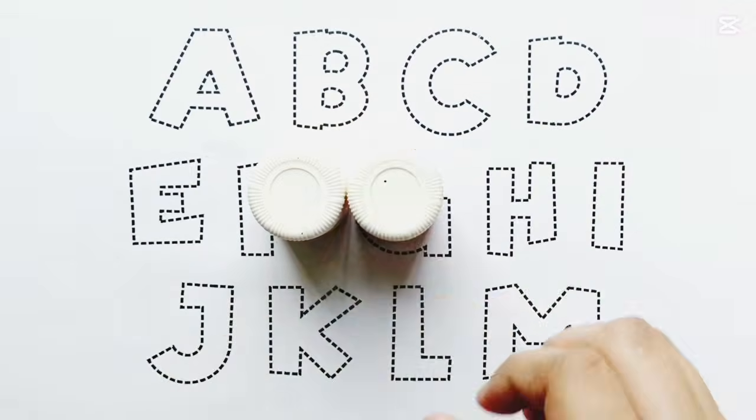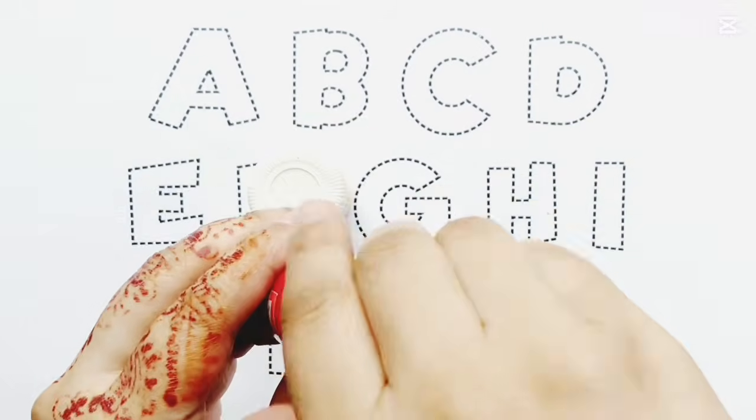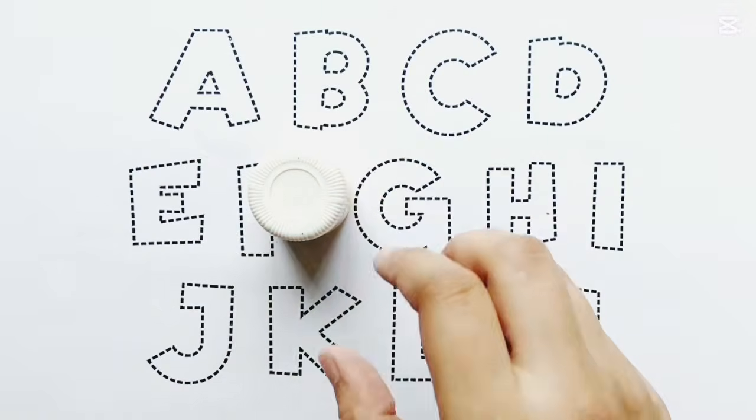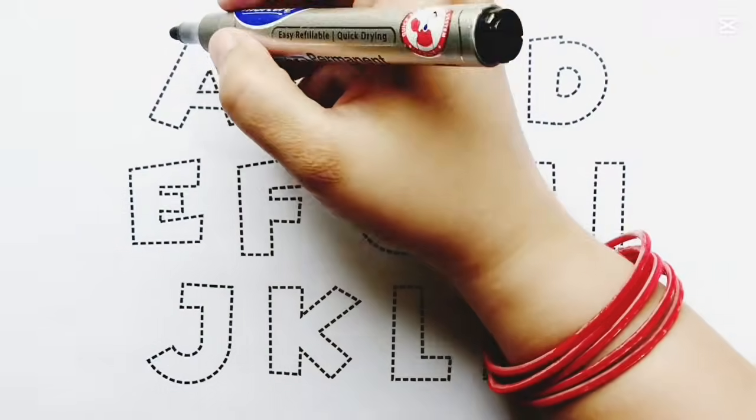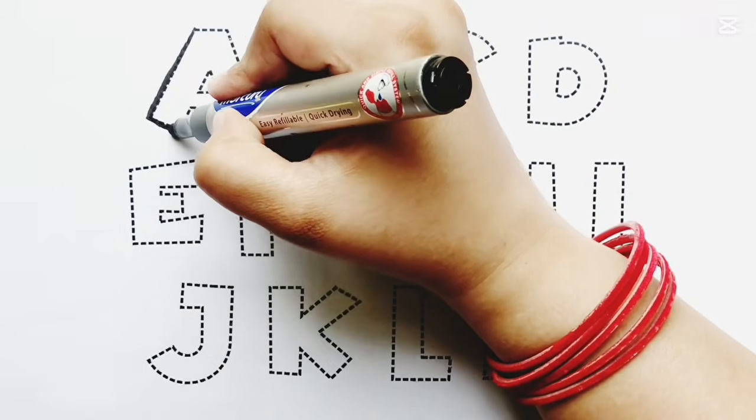Blue color. Red color. Yellow color. I draw capital letter A.